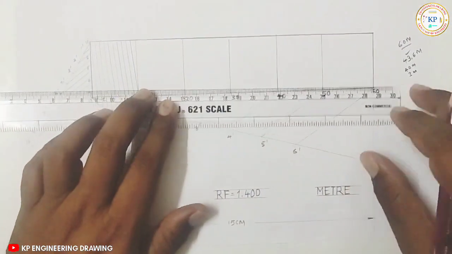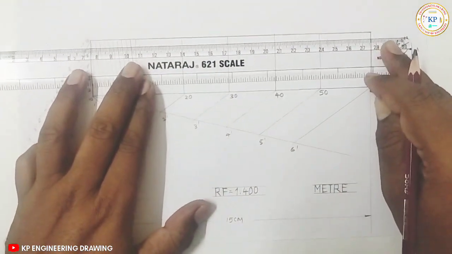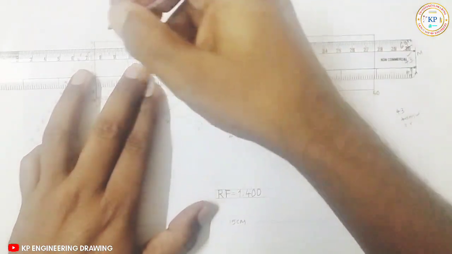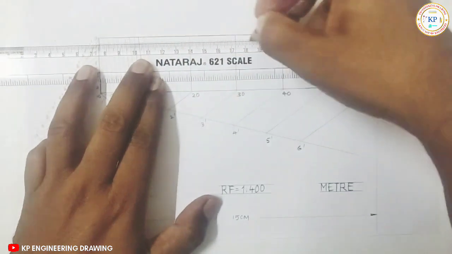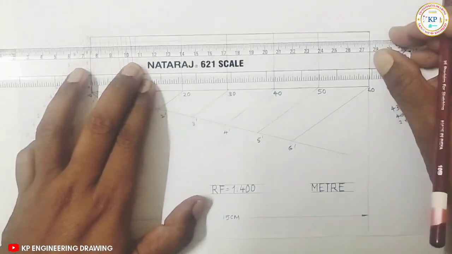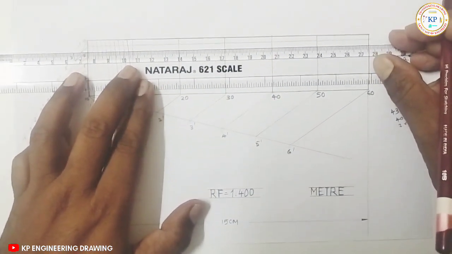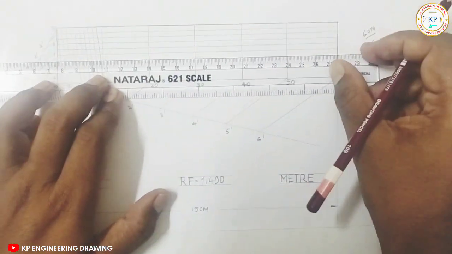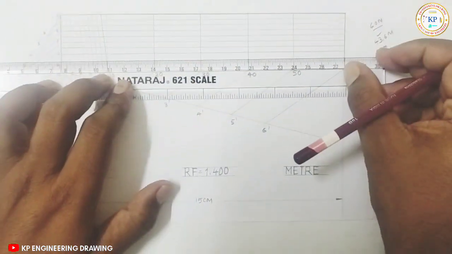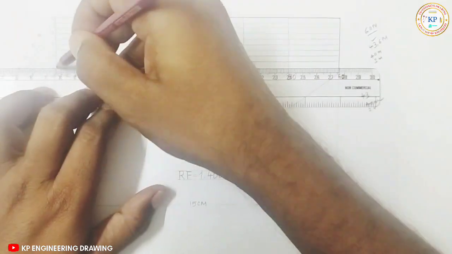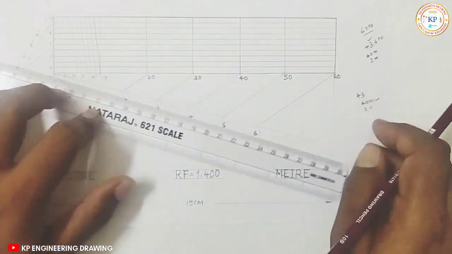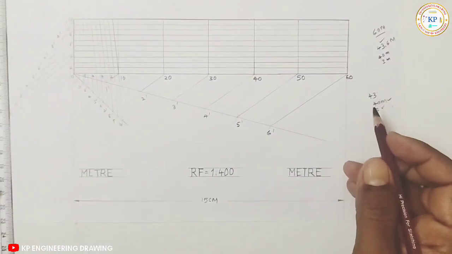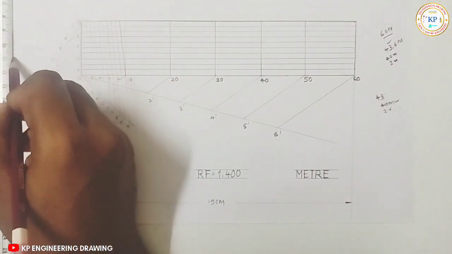Now you draw all horizontal lines, from point 10. Move to the next point. So we have drawn all horizontal lines and this is the decimeter line.